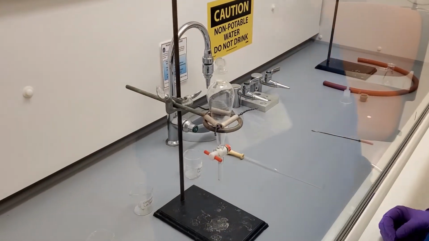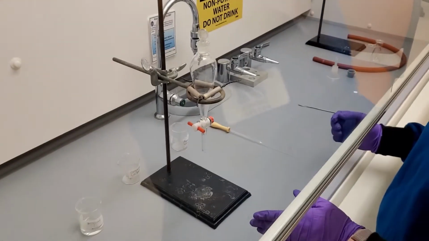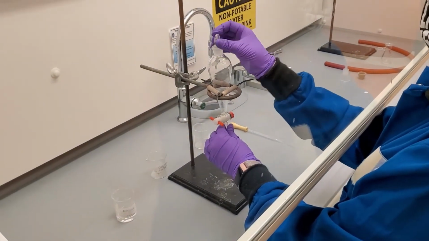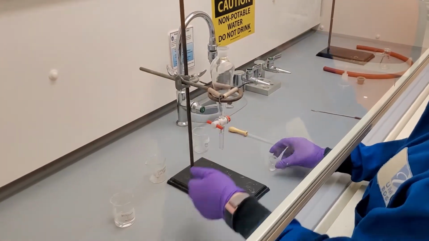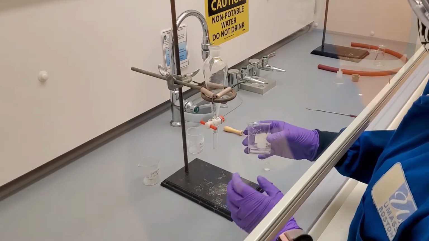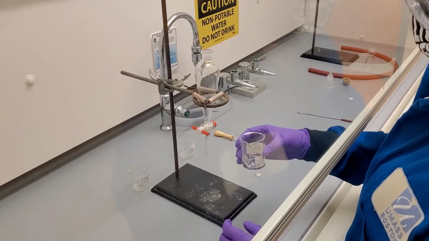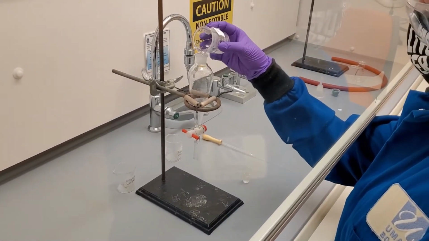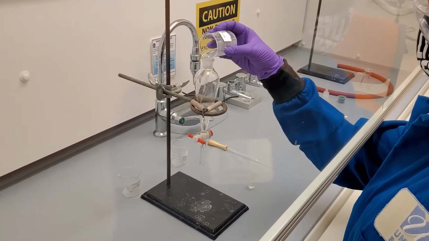Take the stopper off of the separatory funnel. Before pouring the dissolved mixture into the separatory funnel, make sure the stopcock is closed by checking to see that it is perpendicular to the spout. Now we can pour the mixture into the funnel.